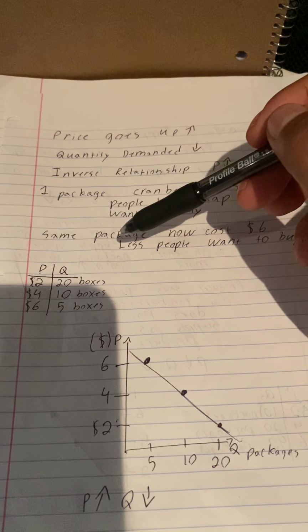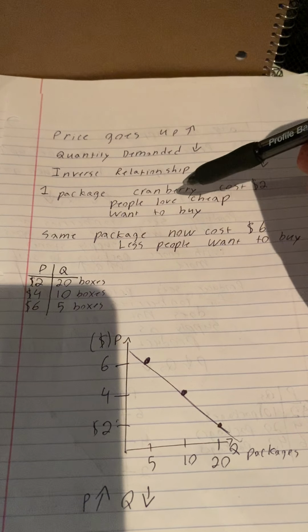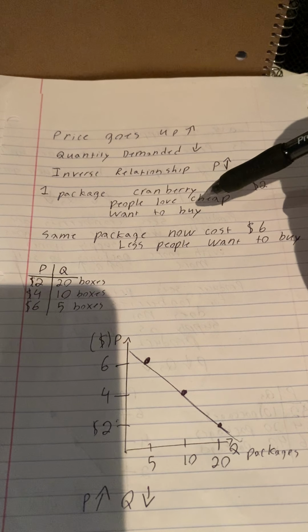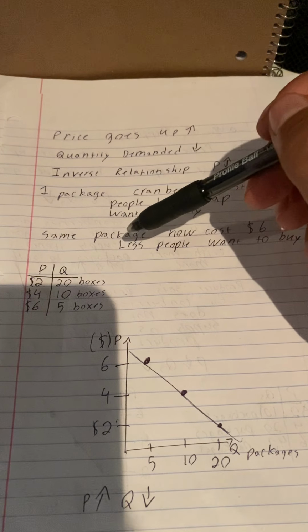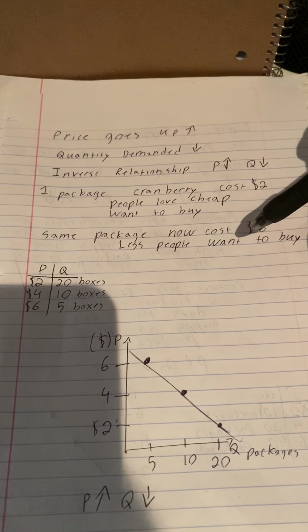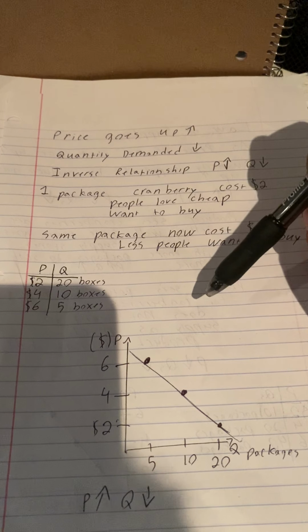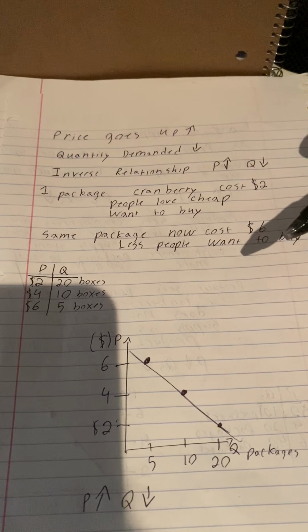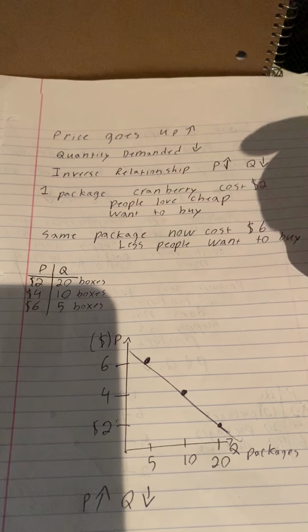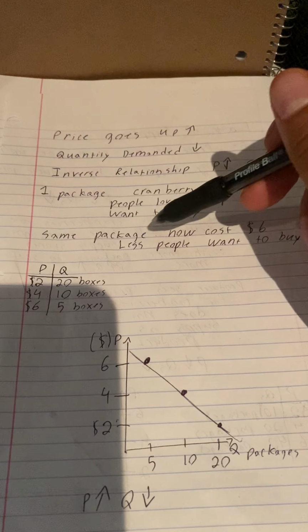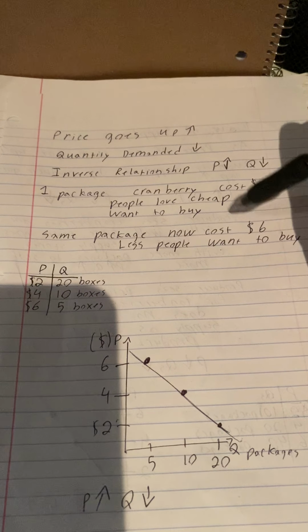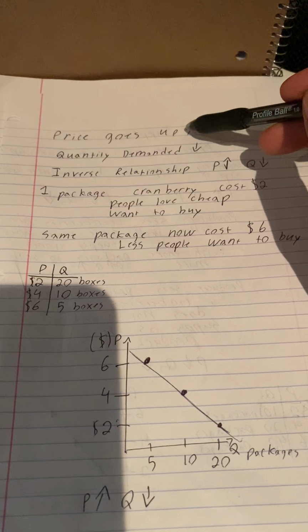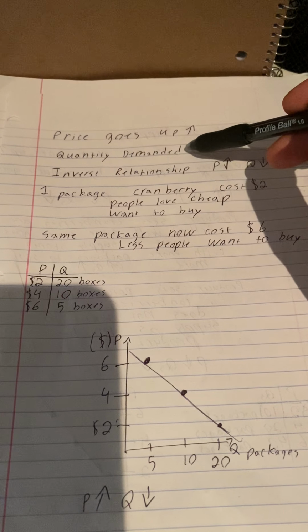And if that same package that costs $2, that people say, wow, that's cheap, now costs $6, people are going to say, wow, that's kind of too expensive. I can buy other brands that are cheaper for $2. Less people want to buy it. So as the price goes up, quantity demanded goes down.